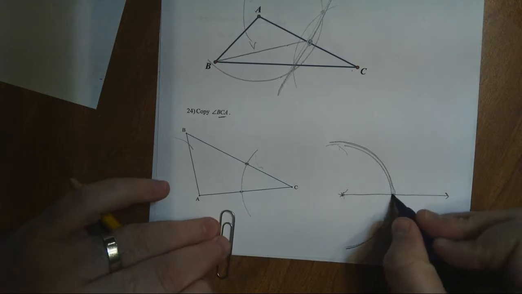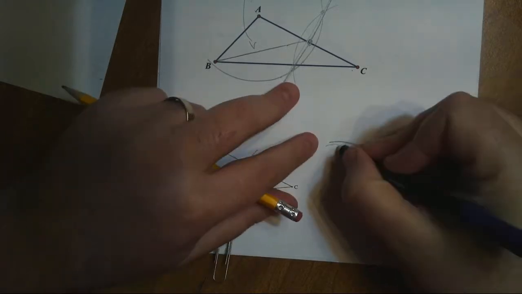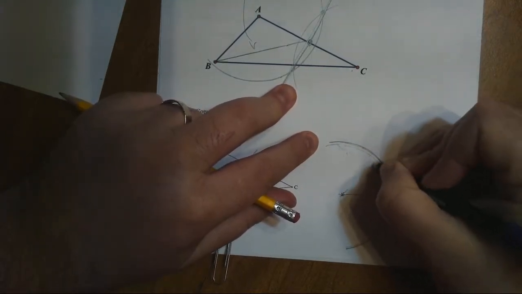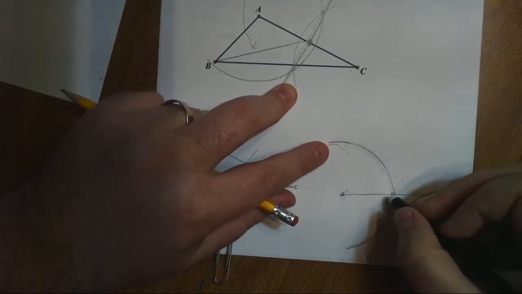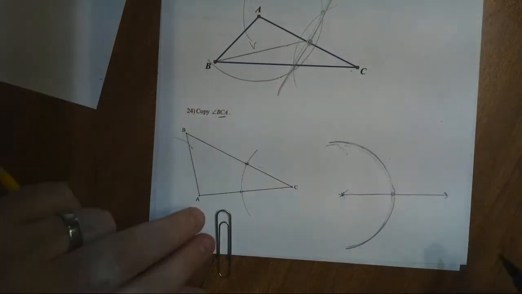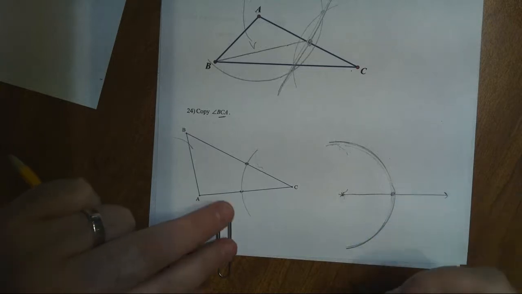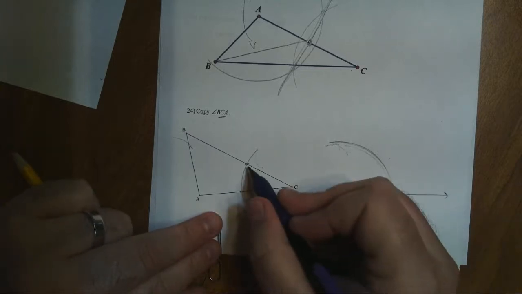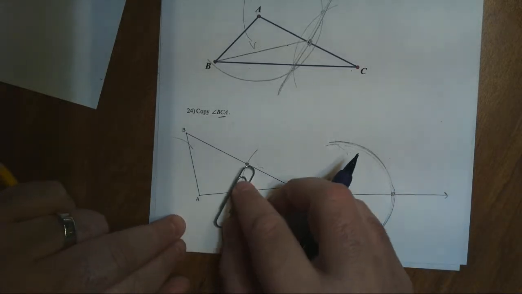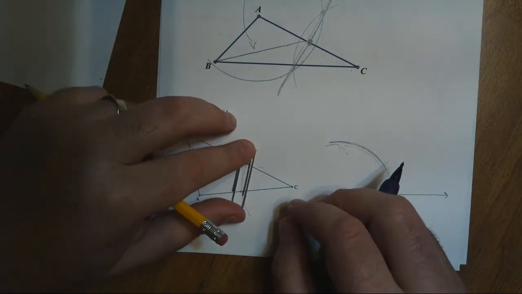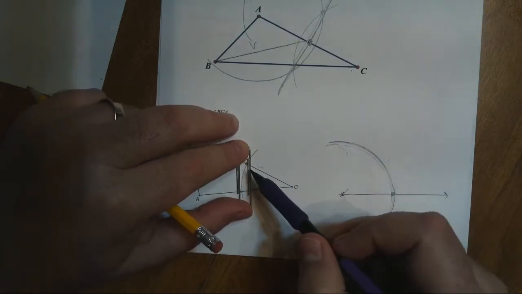All right. Okay, and it's hitting right there. If you have all these lines, go back and erase the ones you don't want. Okay. So hitting right there. Now I'm going to draw a circle around this point with a radius between these two intersection points. Okay, same thing. This compass isn't going to make this work.